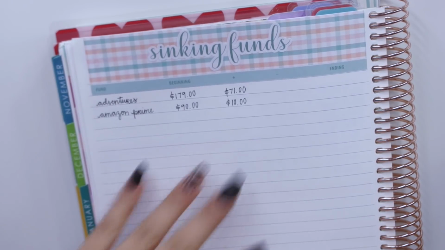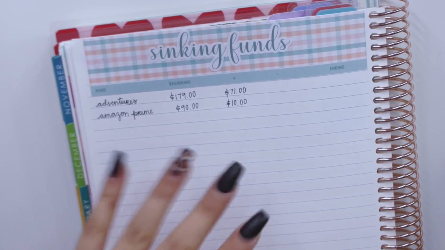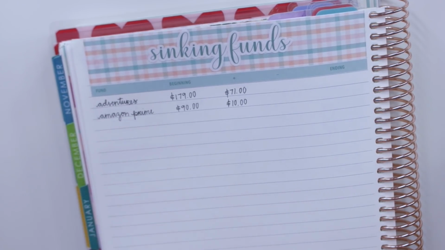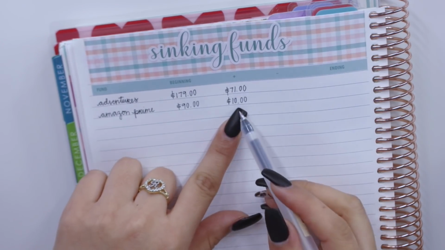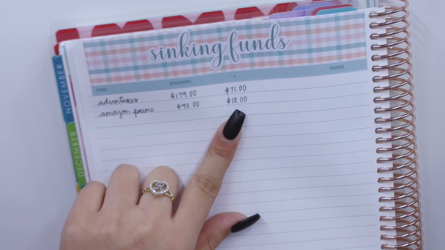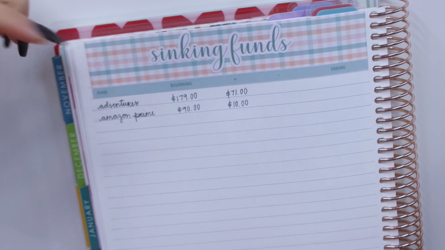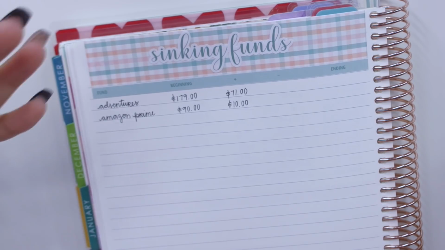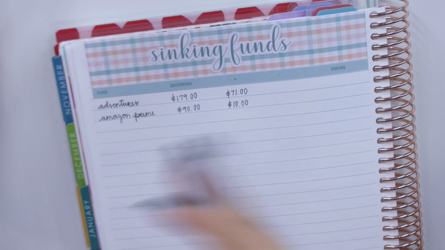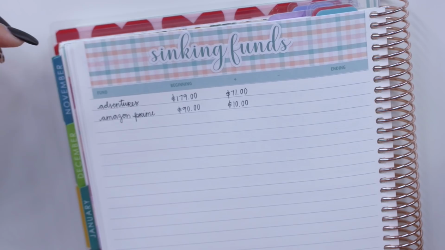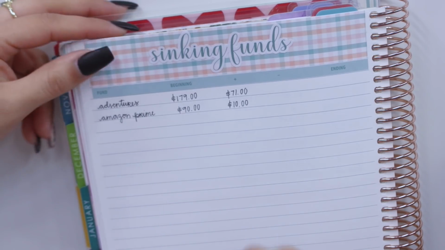So for your sinking funds, don't think that you have to put so much money in them for them to stack up and save money, because in reality I only put $10 a month. I put it aside, and as you guys can see, it does accumulate in the end. So don't think that if you're putting like $5, a dollar, anything into sinking funds or even savings, that's not enough. Honestly, a little bit or any is better than nothing.